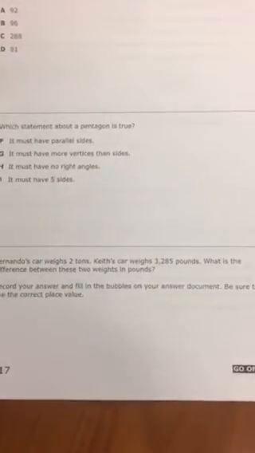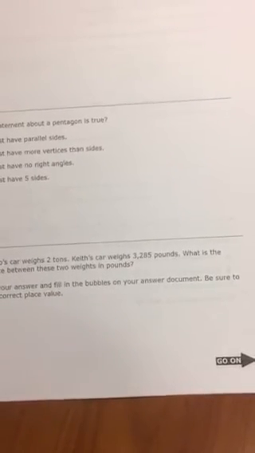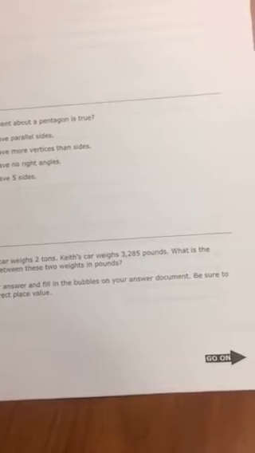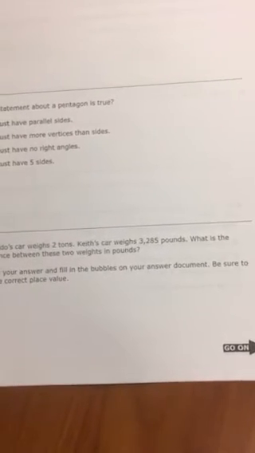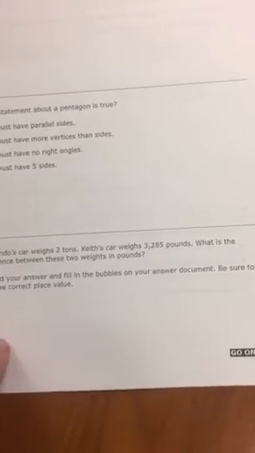Question 13. Fernando's car weighs 2 tons. Keith's car weighs 3,285 pounds. What is the difference between these two weights in pounds? Record your answer below.